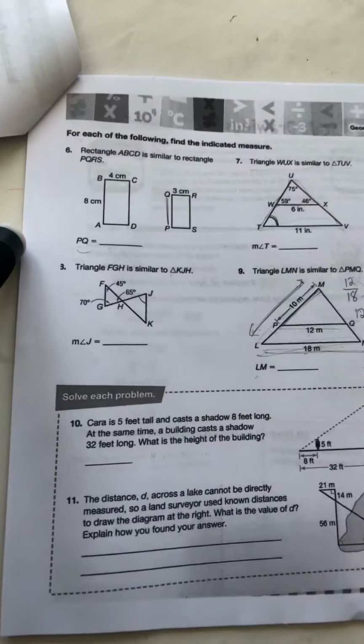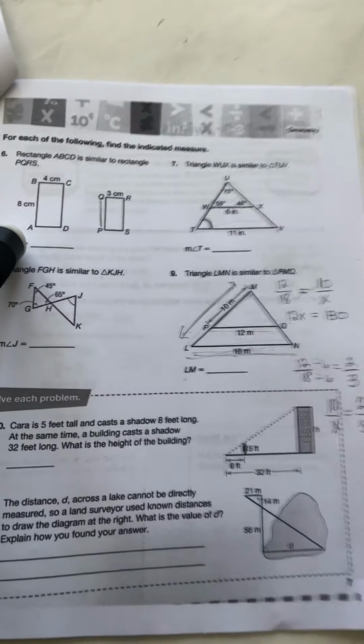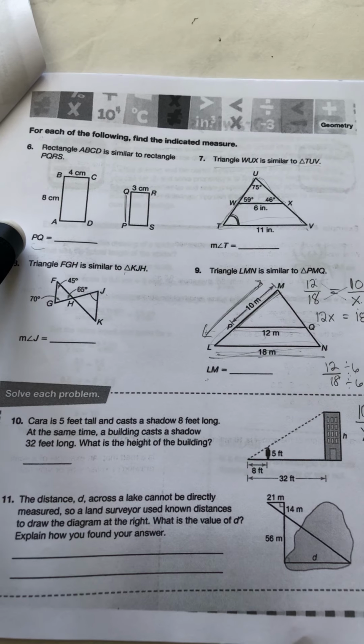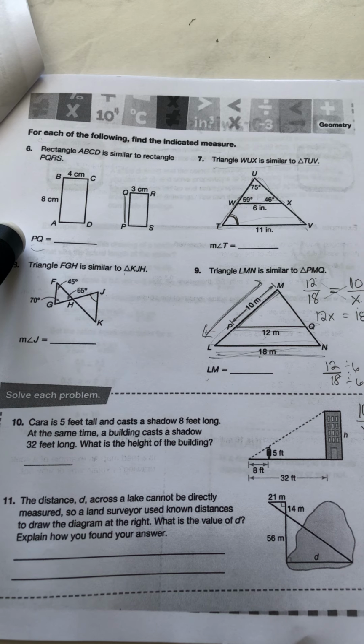And then these are the ones that I love, love, love. It's like the real world problems using algebra and geometry. Clara is 5 feet tall and casts a shadow 8 feet long. At the same time, a building casts a shadow 32 feet long. What is the height of the building?